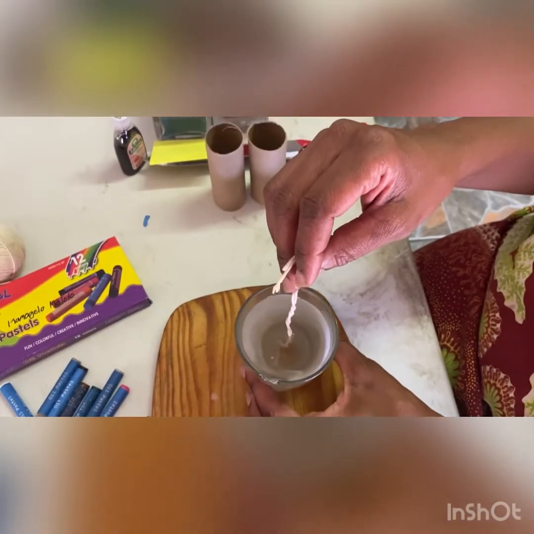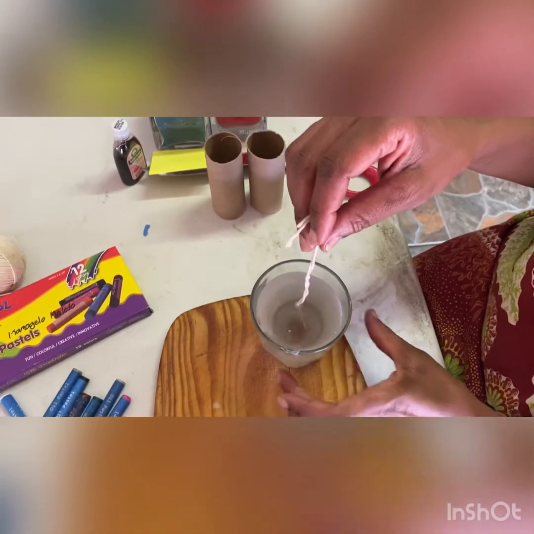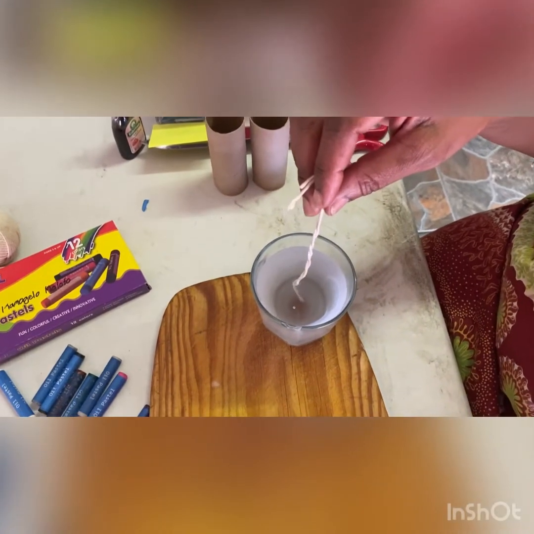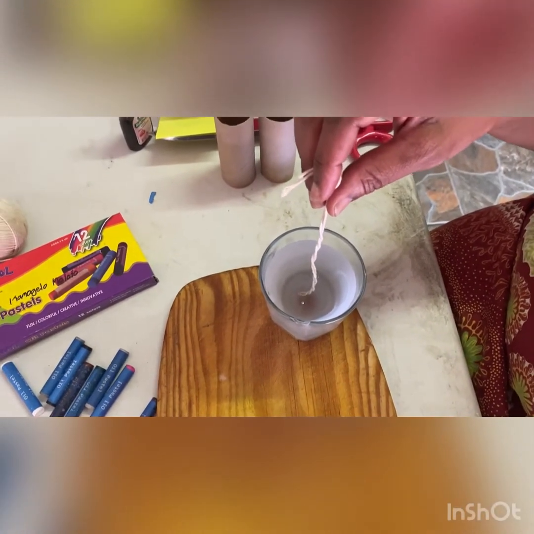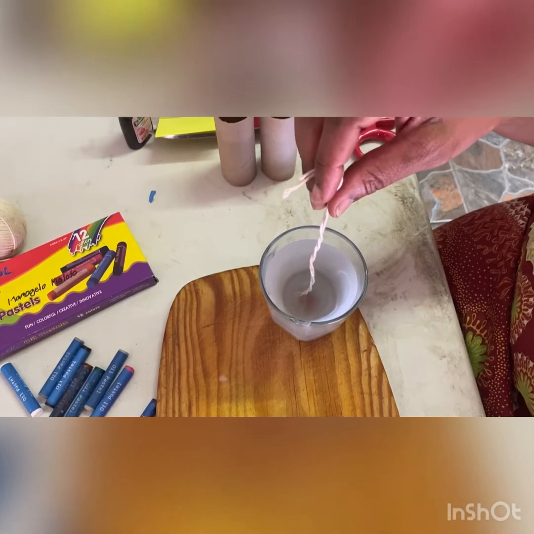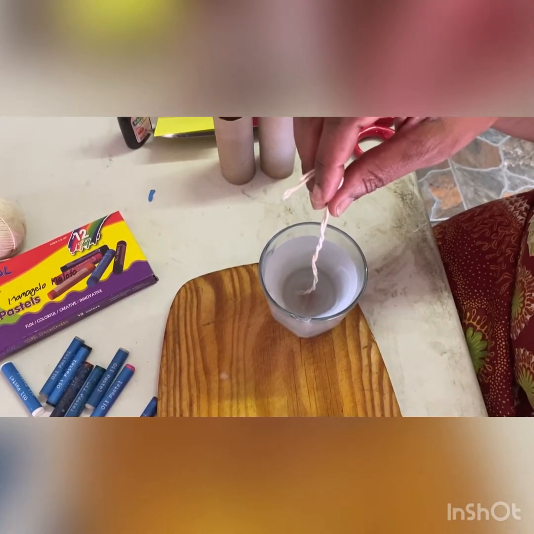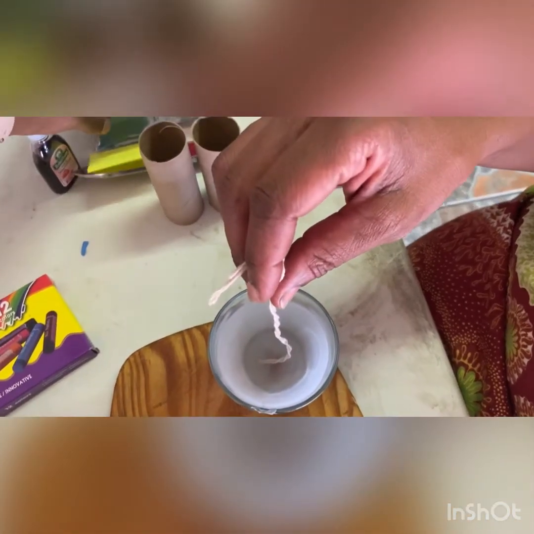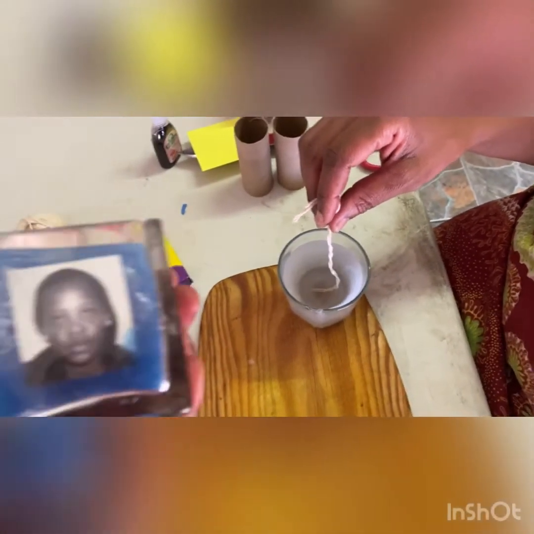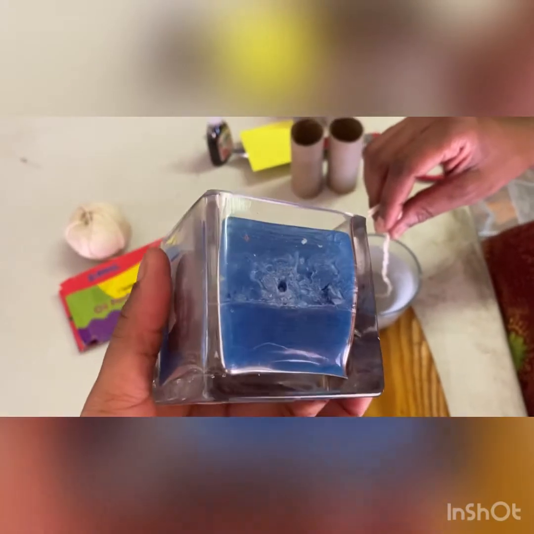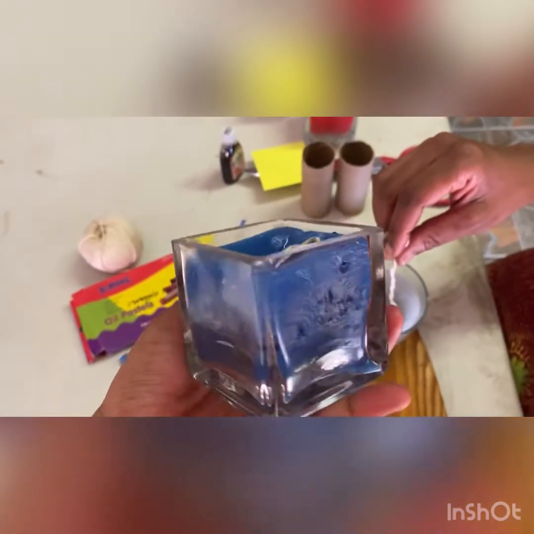Now I'll show you ones that I have done so you can see the final product. Right now it is a liquid, but when the candle is ready to be used, it will turn again into a solid. This is a candle that I did prior. I added my pictures and tried different things.